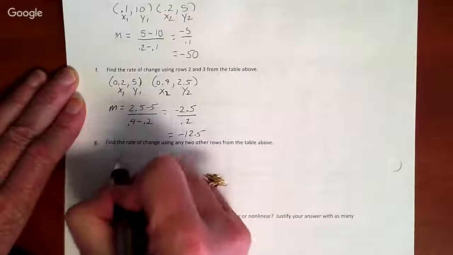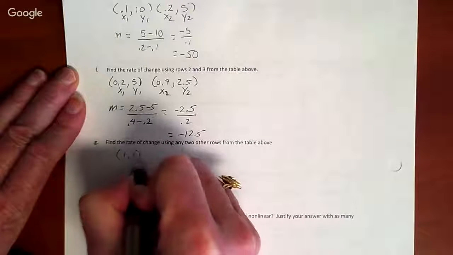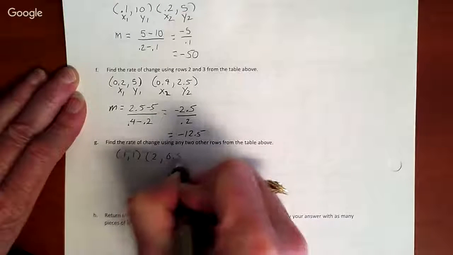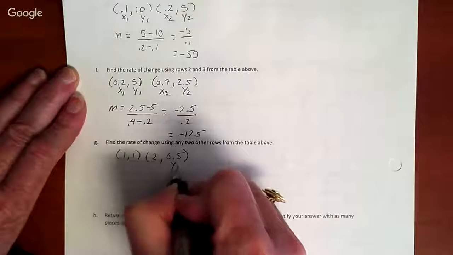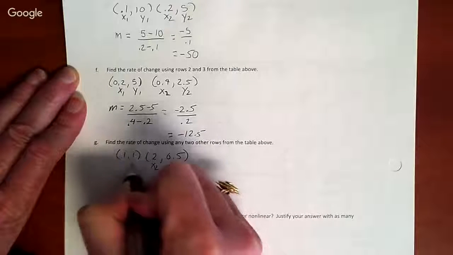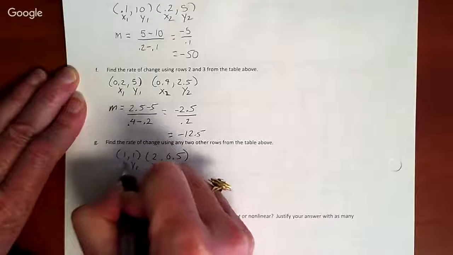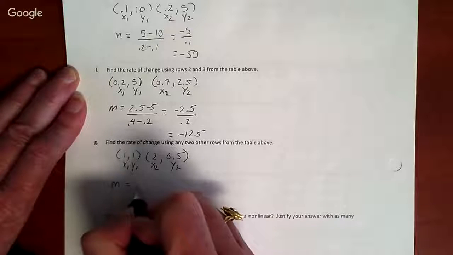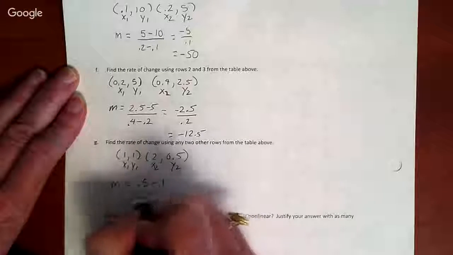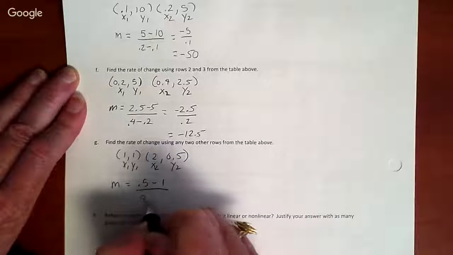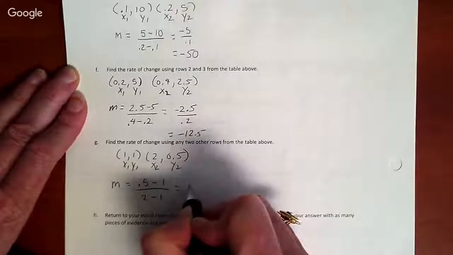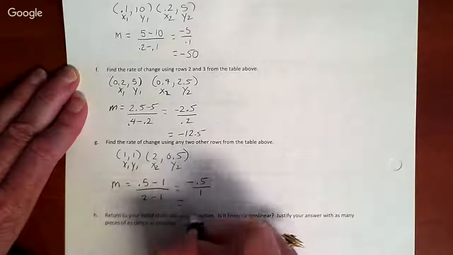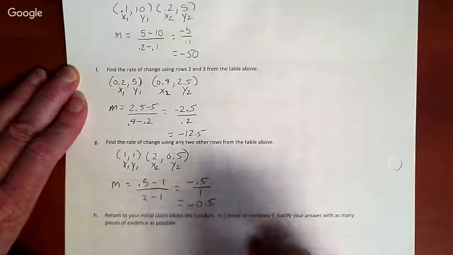And last, we have 1 comma 1 and 2 comma 0.5. So y2, x2, y1, x1. So here we have 0.5 minus 1 over 2 minus 1, which is negative 0.5 over 1, or negative 0.5.